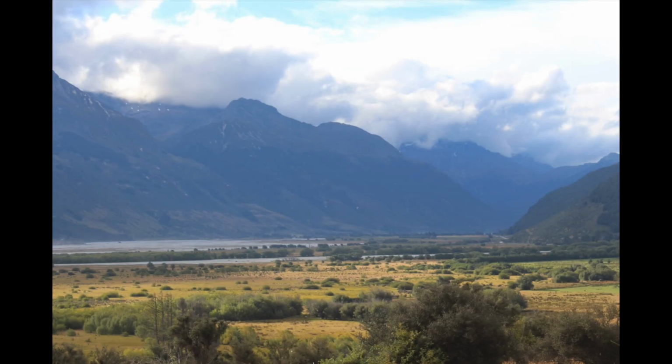This is the reference photo that I used for this next painting. Again, we're in Glenorchy in southern New Zealand. It's just such an inspiring place. It's characterised by high mountains and is an awesome place for painting outdoors.